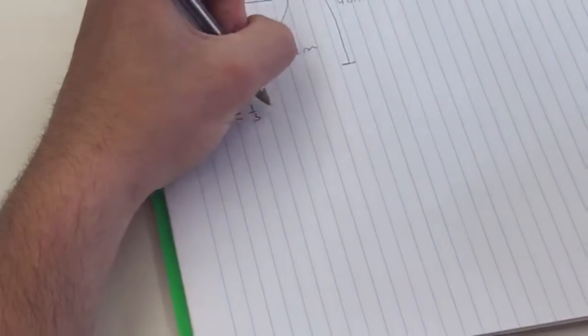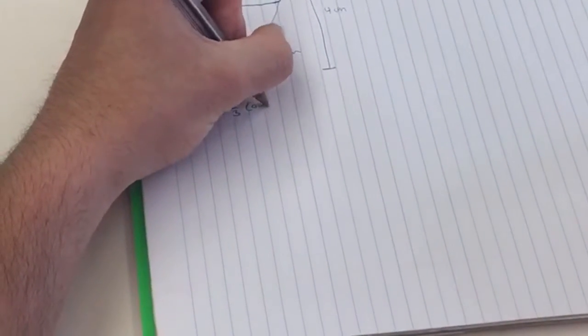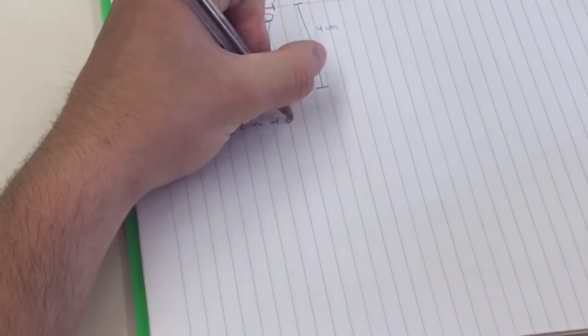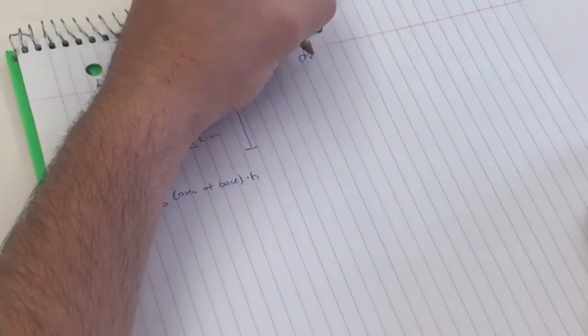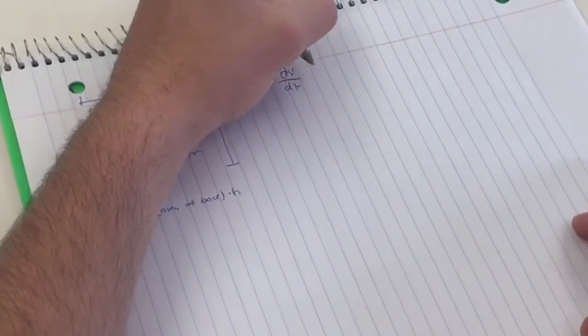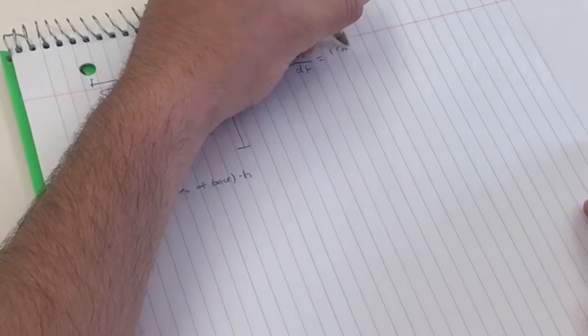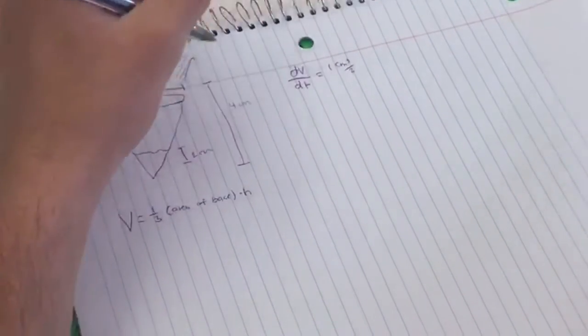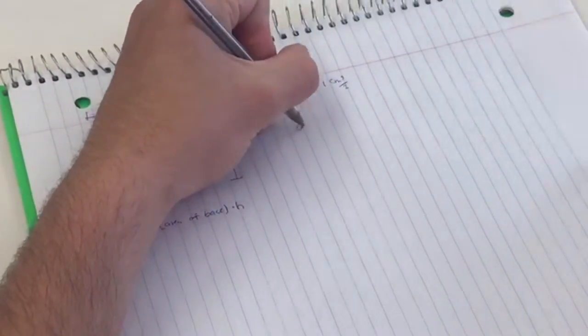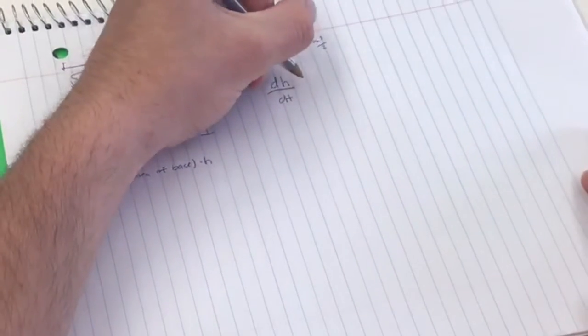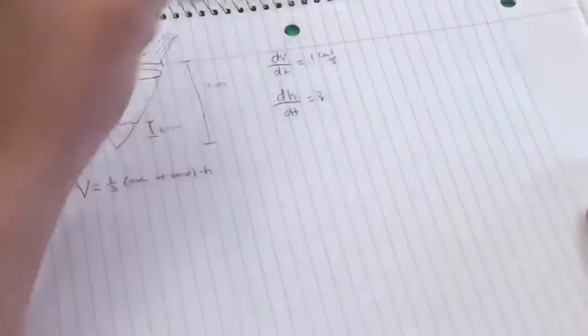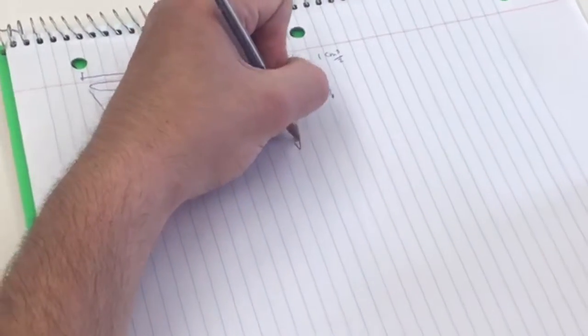So this is the area formula. And so the volume with respect to time is 1 per second. And we're trying to find height with respect to time. So first you need to do the formula of volume.